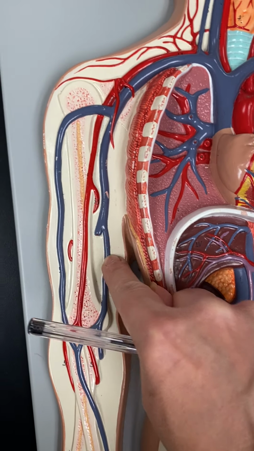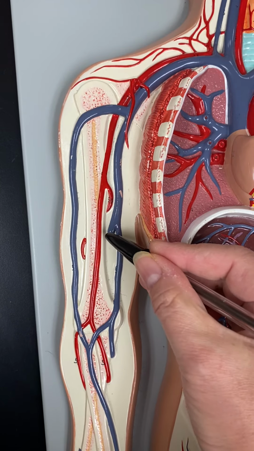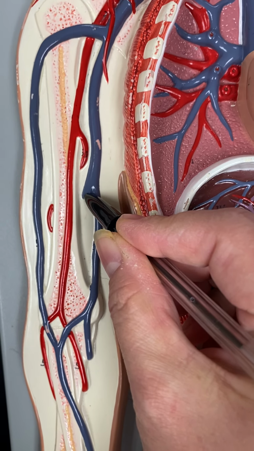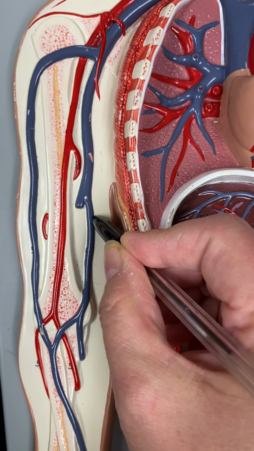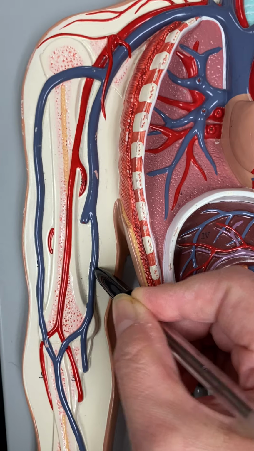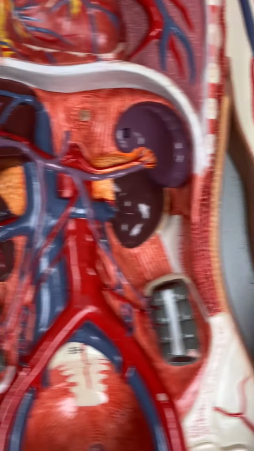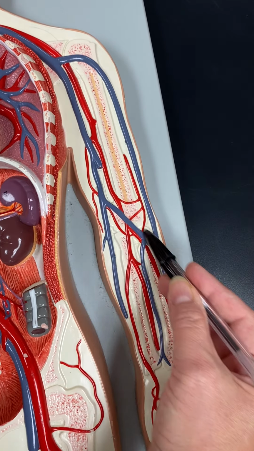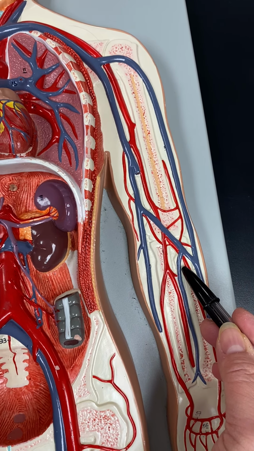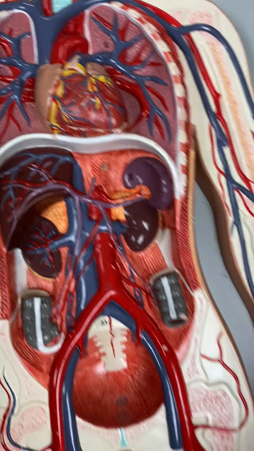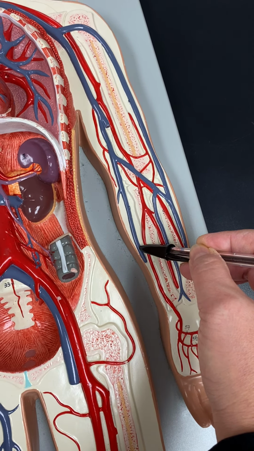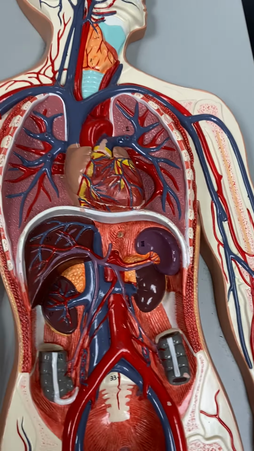We have a branch here and this one here that's kind of broken off or just cut off. That is the brachial vein, and this is the basilic. Now, as we go across the elbow, see this diagonal vein? That's the median cubital vein. And then usually I label this as the radial vein and this as the ulnar vein, kind of following the arteries there.